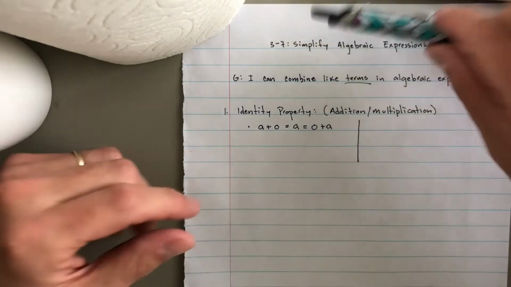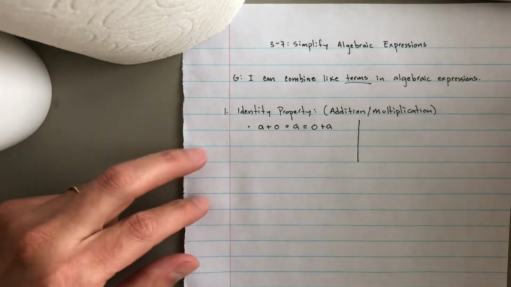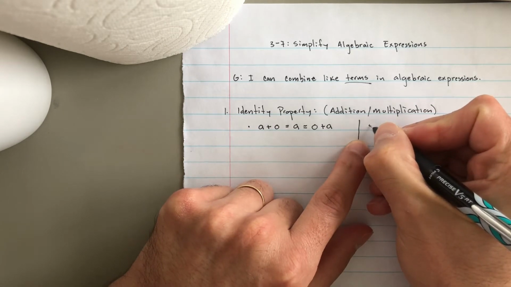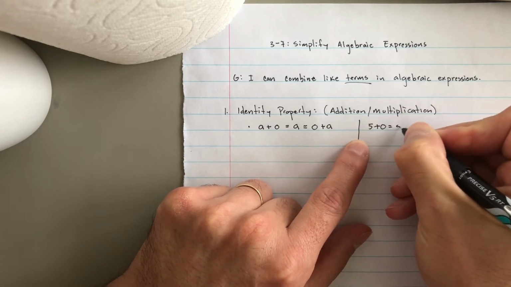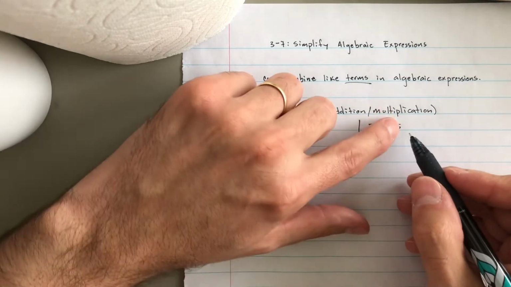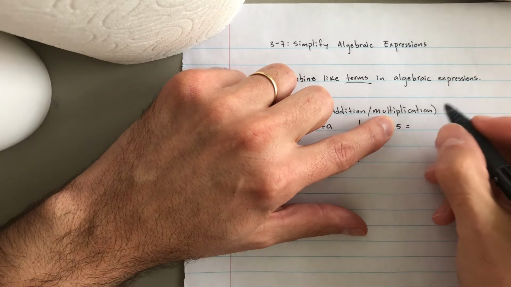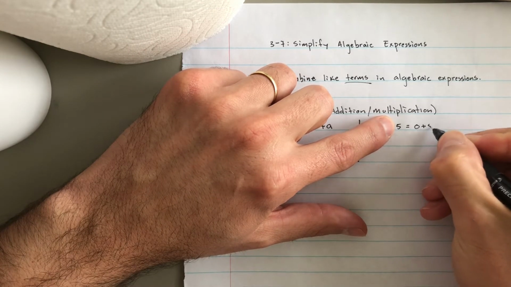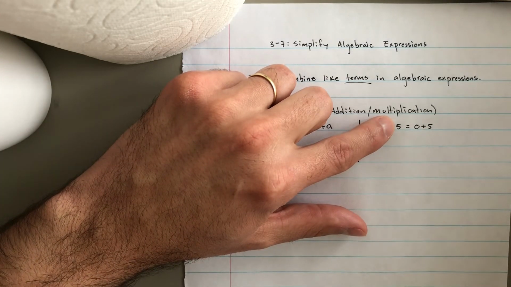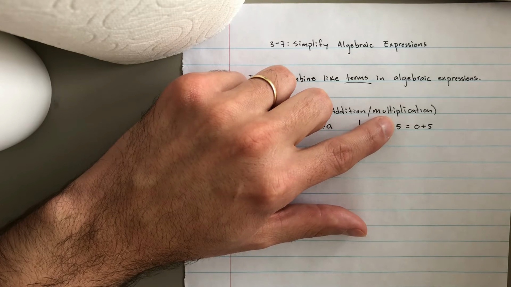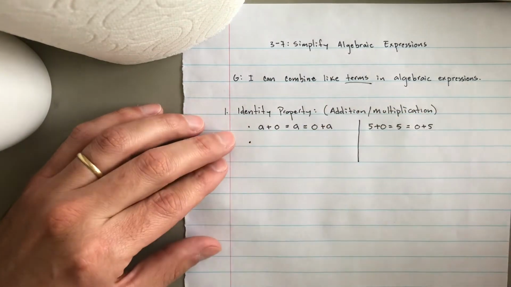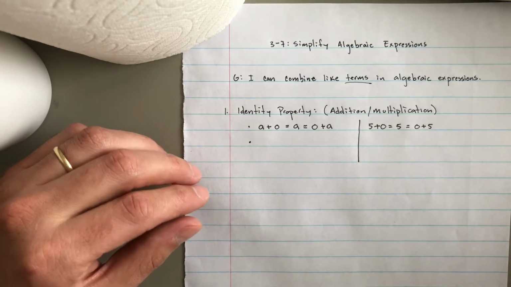Sorry, I'm back. All right, so what that would look like over here would be, let's just say 5 plus 0 is equal to 5. But when we have just 5 here, we can then take that and do 0 plus 5. And that doesn't quite make any sense right now, but you'll see when we start to use the properties. Like, oh, okay, that's what he's talking about. Okay, cool.